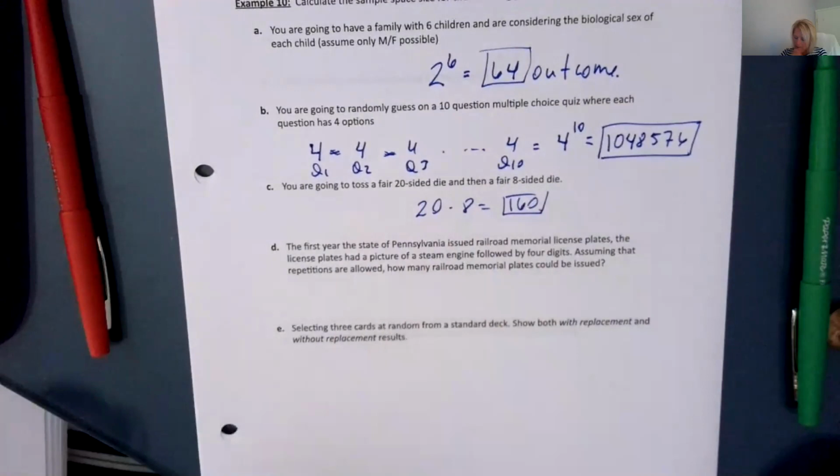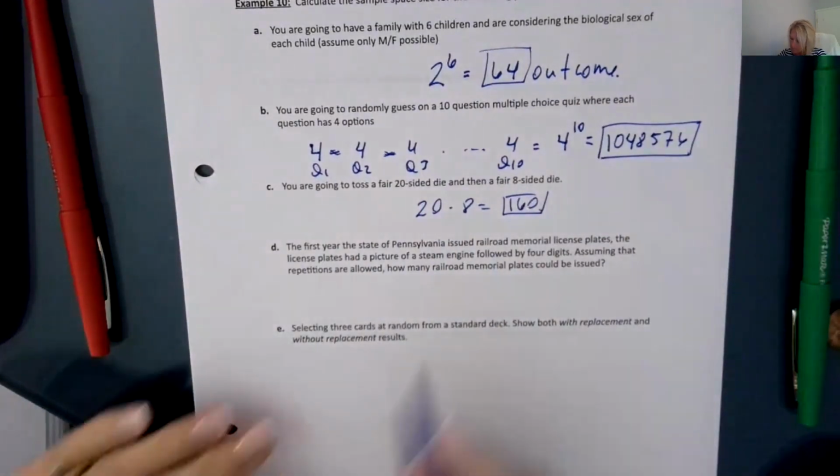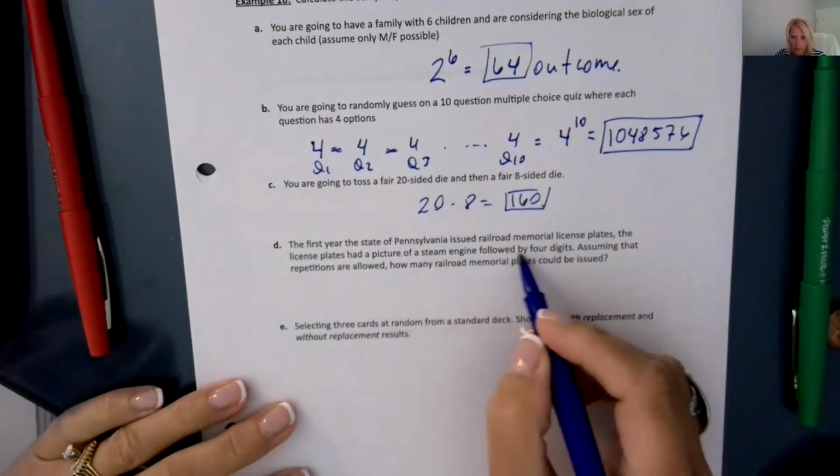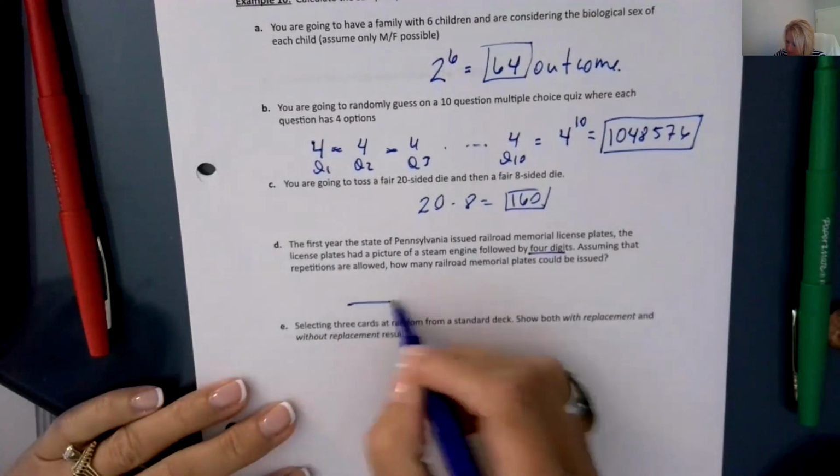D. This time, the license plate picture has a steam engine. They all have that, but then there's 4 digits, right?